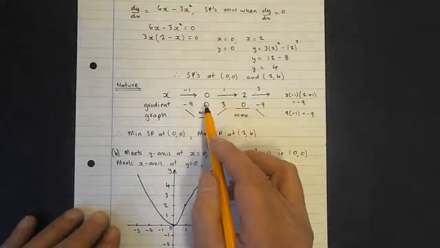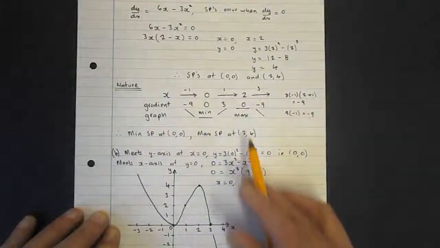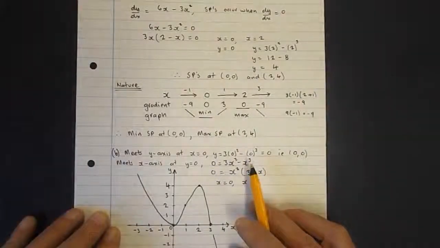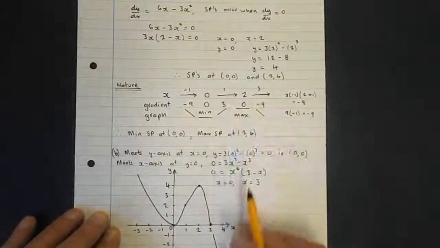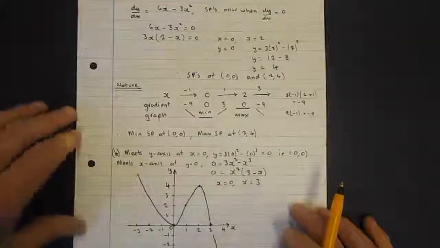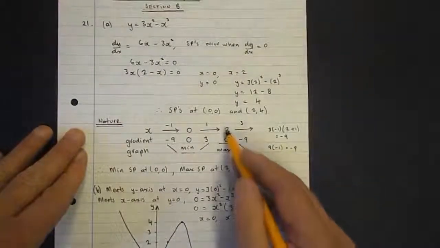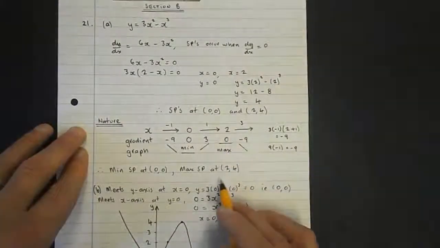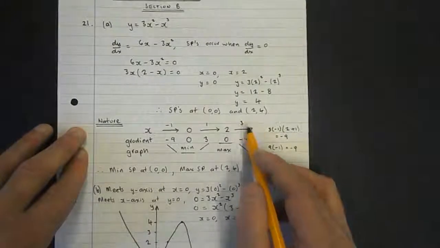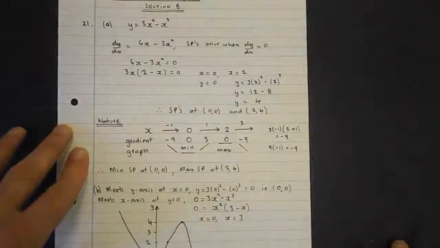Obviously, when x is 0, the gradient is 0 because it's a stationary point. When x is 1, we have a gradient of 3: 6 times 1, take away 3 times 1 squared. That gives you 3. And when x is 2, we have a stationary point, of course, at 0. And when x is 3, 6 times 3, take 3 times 3 squared, that gives you minus 9.